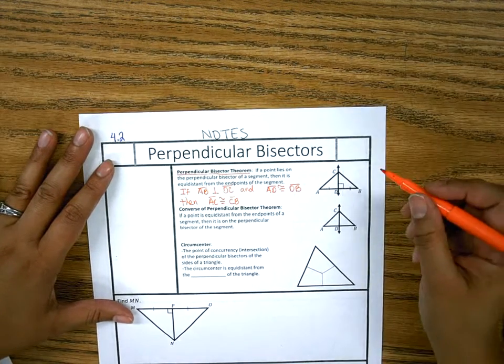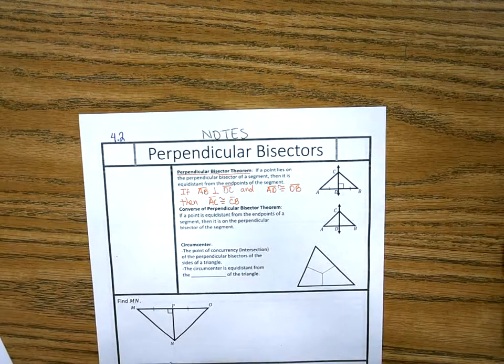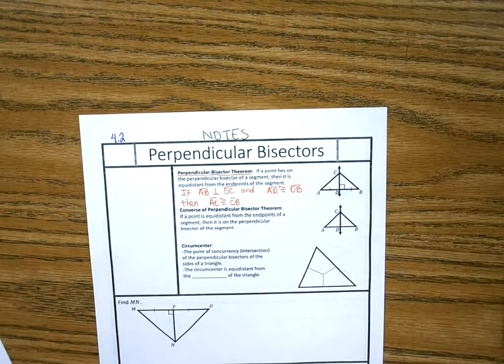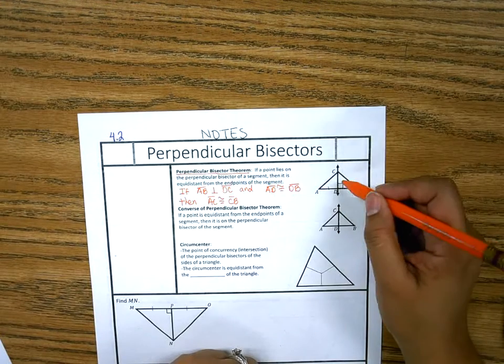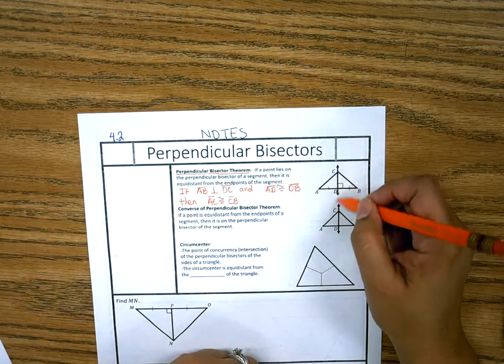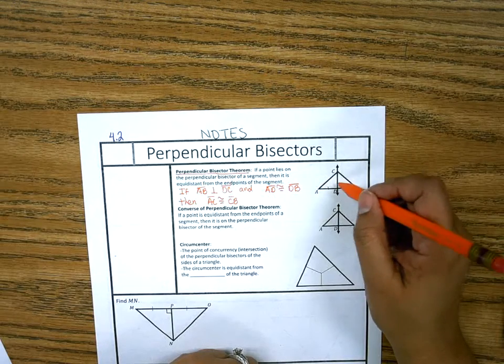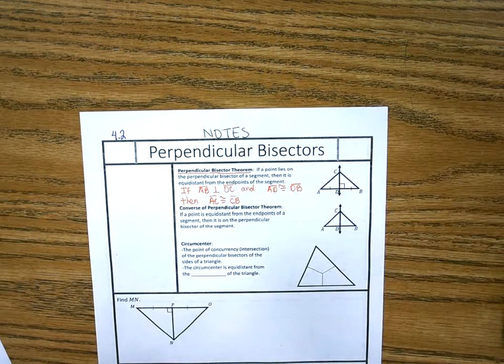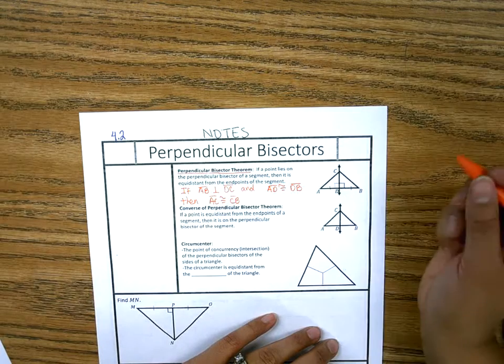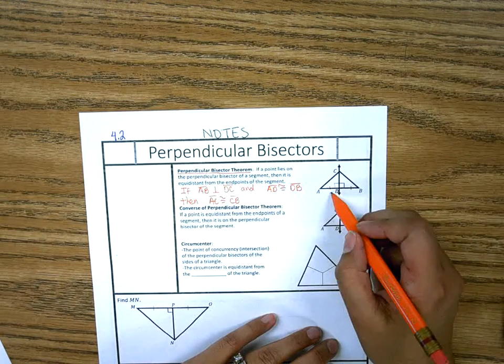Now we will be proving this eventually. This is always true because if you look, I'm going to write this in pencil because I am going to erase this so it doesn't get too messy. Can you see that I have the big triangle, but when I cut it with this perpendicular bisector, I have two smaller triangles.